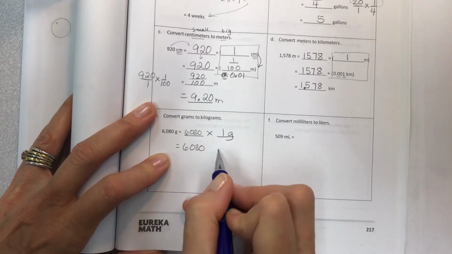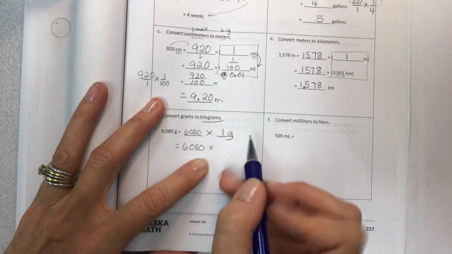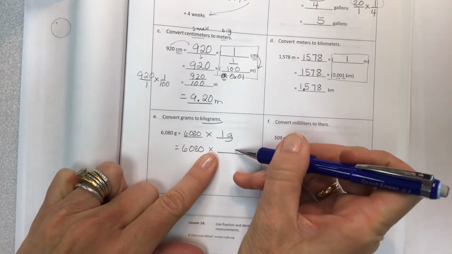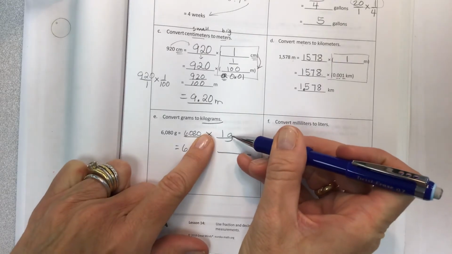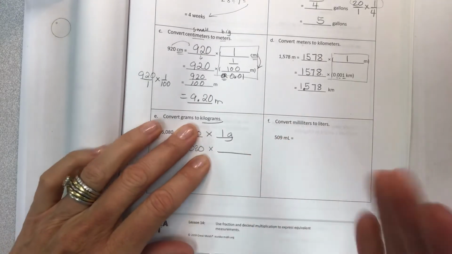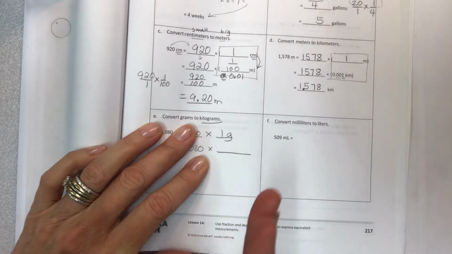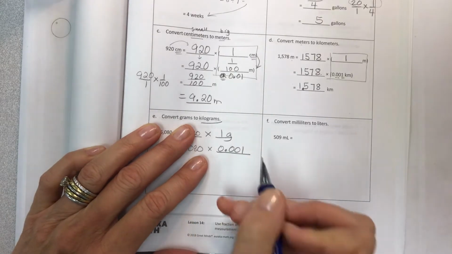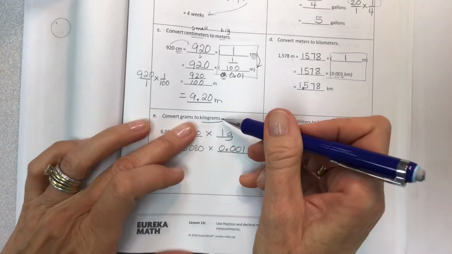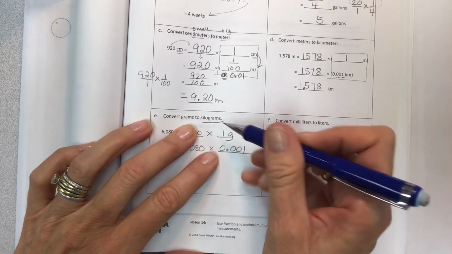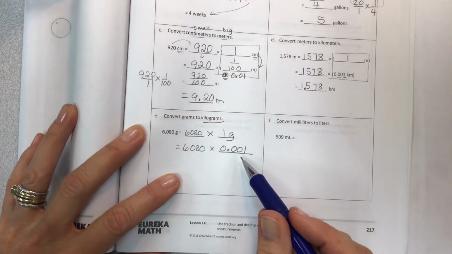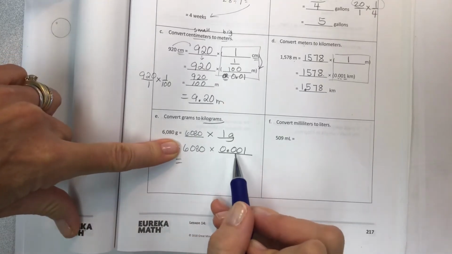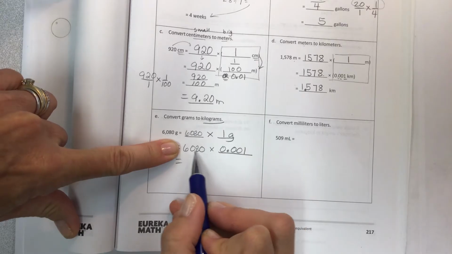Now I'm going to copy this number again, and I'm going to multiply by the equivalent of this in the new unit. Now 1 gram, when compared with kilograms, okay, that's hop, hop, hop up the place value chart. Again, it's only 1/1000th of a kilogram. 1 gram is 1/1000th of a kilogram. Okay? So now I have 6,080 multiplied by 1/1000th. I need 1/1000th of that.